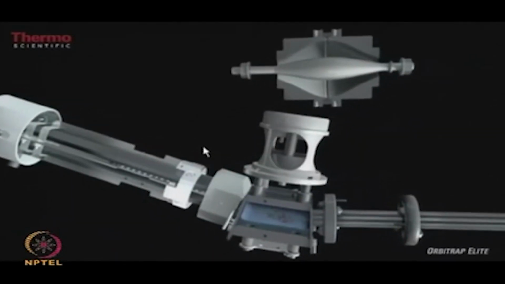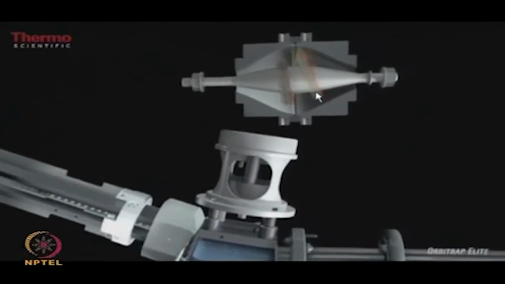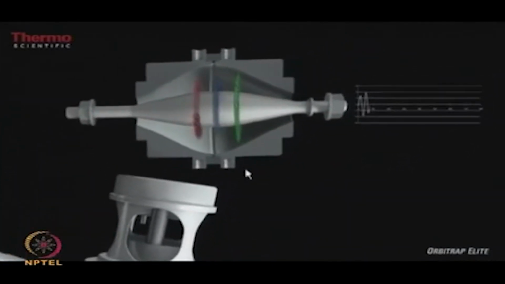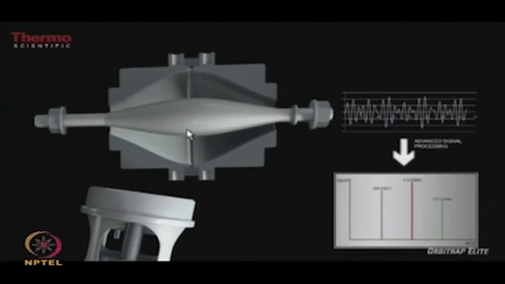This C trap cools the ions and makes them into a packet of ions, so that the packet of ions is injected into the Orbitrap. Because the Orbitrap itself is a static field, you have to inject the ions tangent to the field. Once the ions go into the Orbitrap, they move in orbit, and the frequency is recorded, which in turn gives you the mass spectrum.